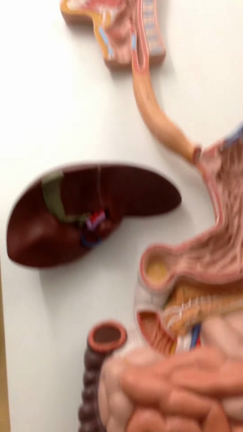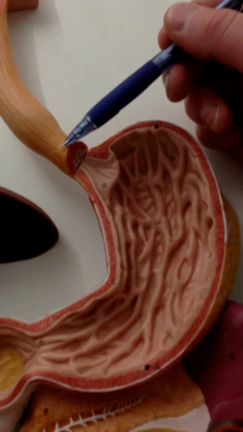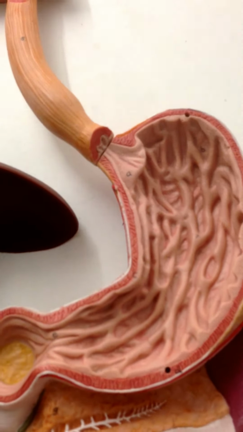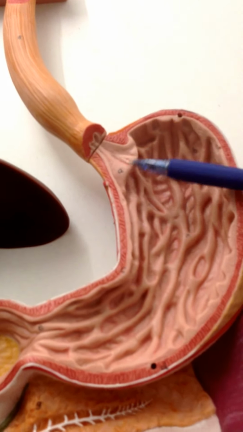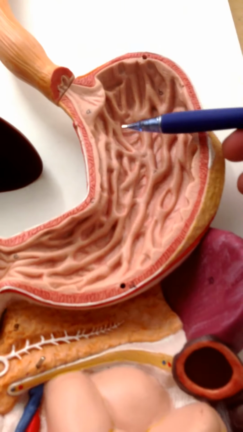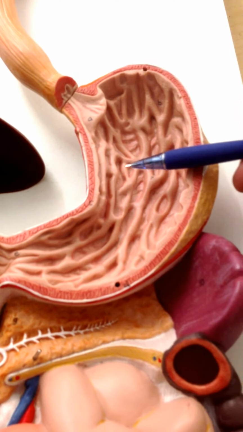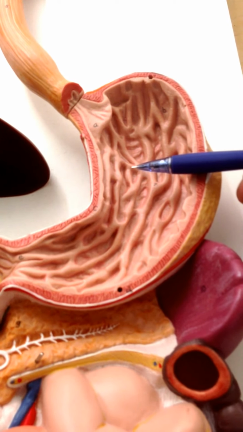So as we go back to the stomach here, from the esophagus, it enters through the cardiac orifice, and at the cardiac orifice, the food bolus enters into the stomach, and the chemical digestion process that we're discussing now in class continues.